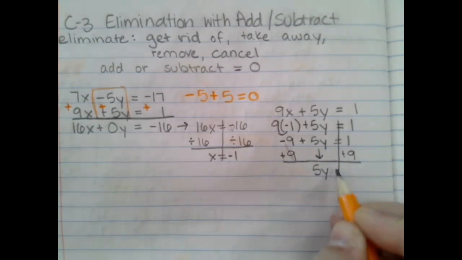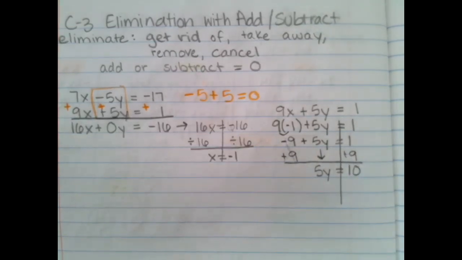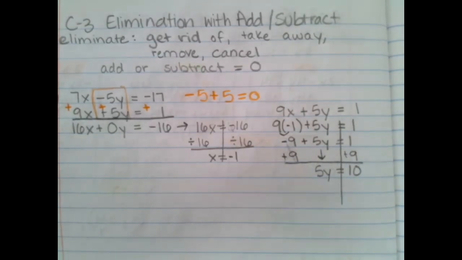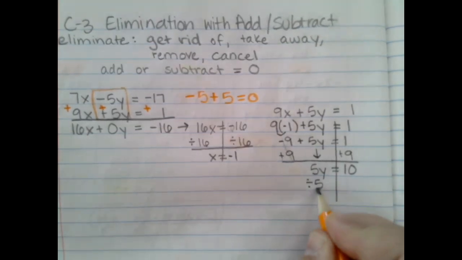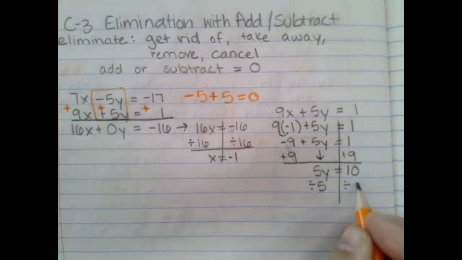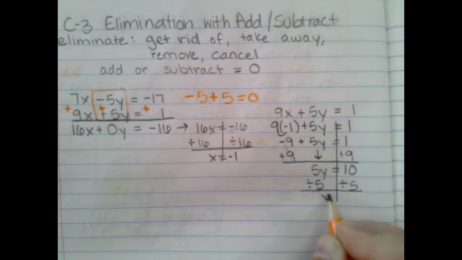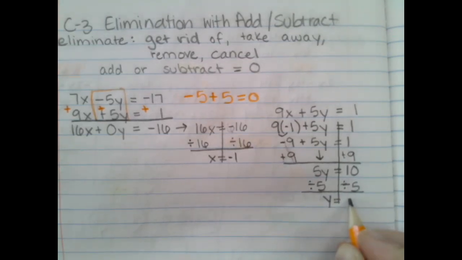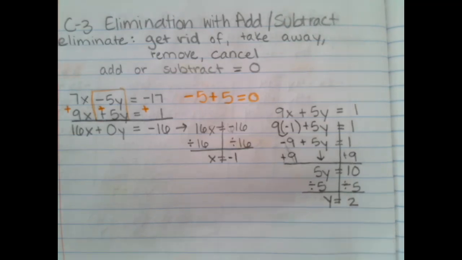1 plus 9 is 10. And to undo that, multiplying by 5, divide by 5, both sides. y equals 10 divided by 5, which is 2.